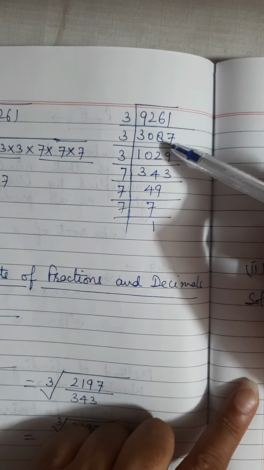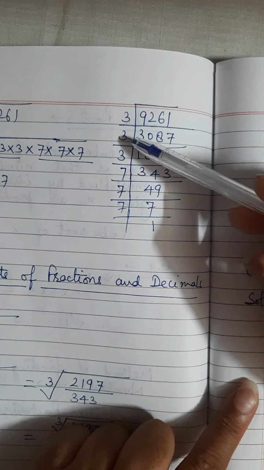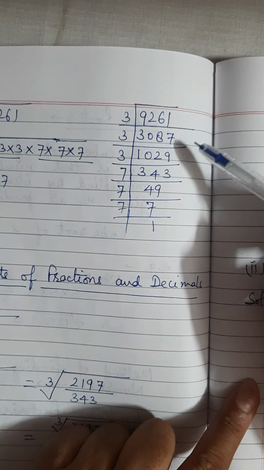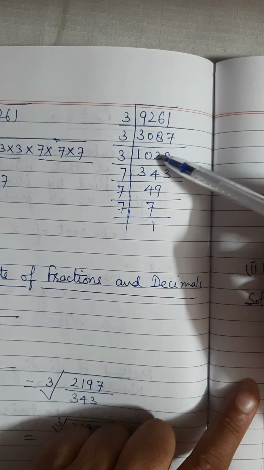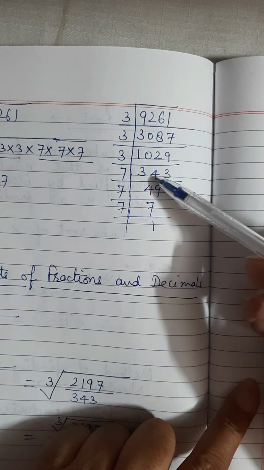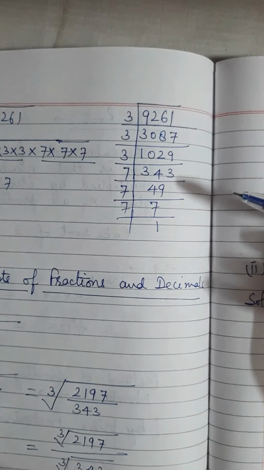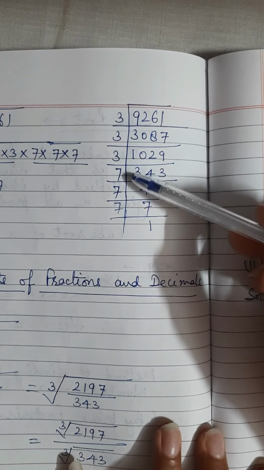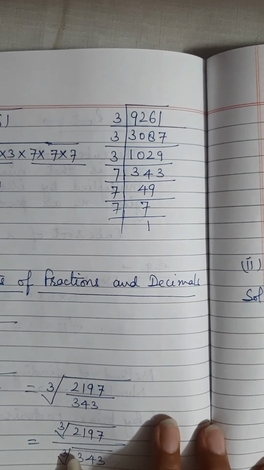Now we have 3087, again dividing by 3, 3 1s are 3, 0, 3 2s are 6 and 3 9s are 27, again divided by 3, this gives 3 3s are 9, 3 4s are 12 and 3 3s are 9. Now 343 is the cube of 7. So we get 3 factors as 7, right?